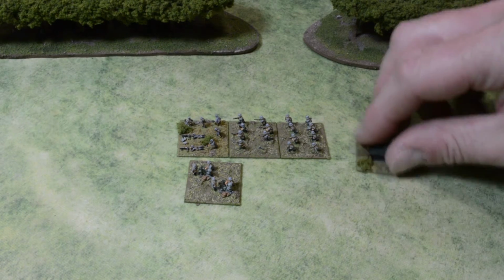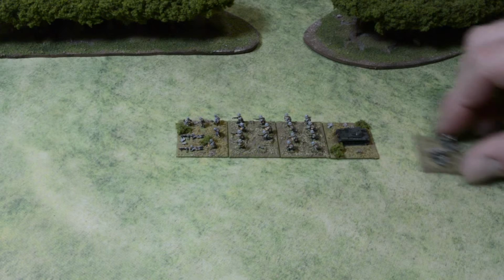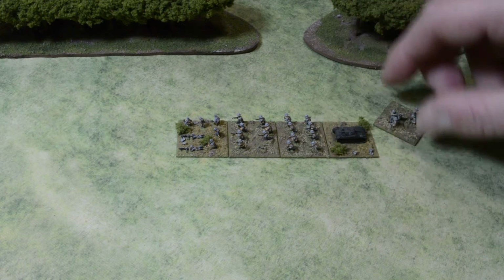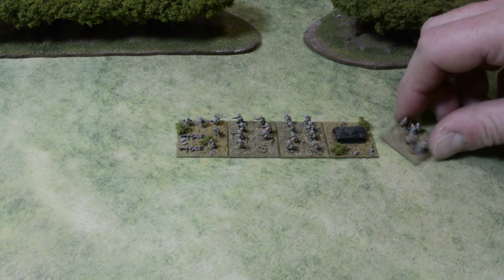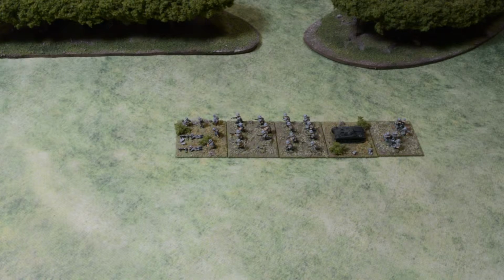You can do what you like as usual with the attachments. You can put them behind, you can put them in front. The point is you create a column, and there are two bonuses to having a transit column. One is that you can go through narrower gaps.